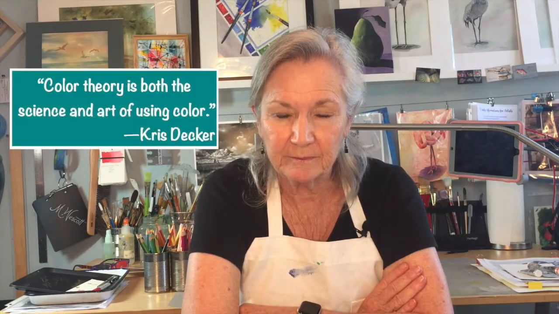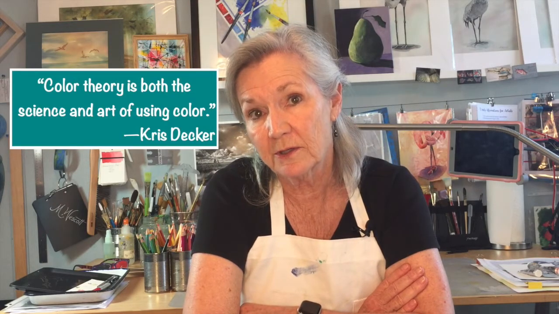A graphic designer offers this definition. Color theory is both the science and the art of using color. It's not just about which colors look good together, and that's important. It's not just about which colors mix well with each other, and that's really important if you are a watercolorist. But it's also about the effect of different colors on the viewer, the messages that colors communicate.